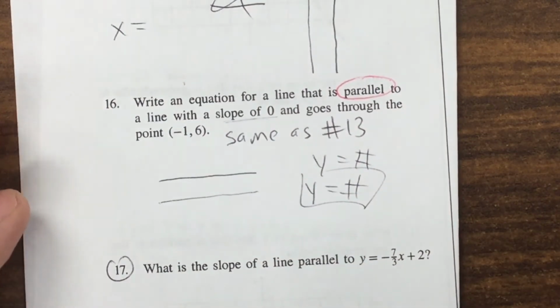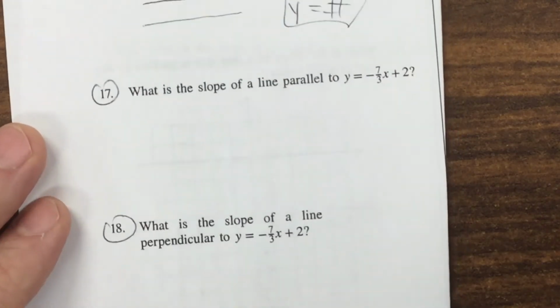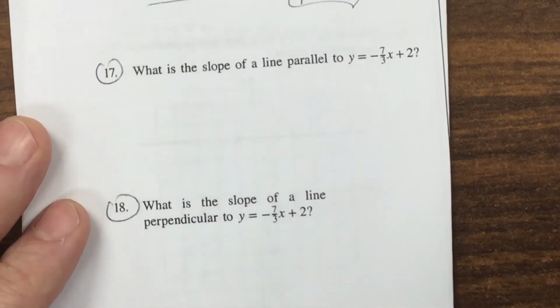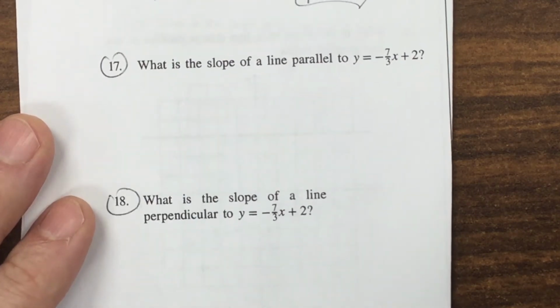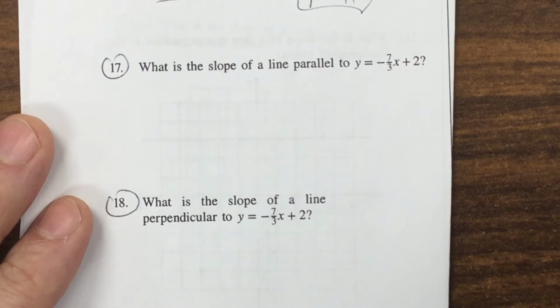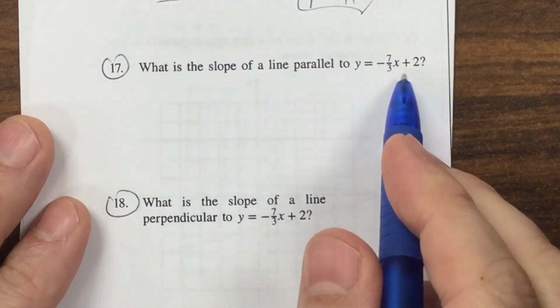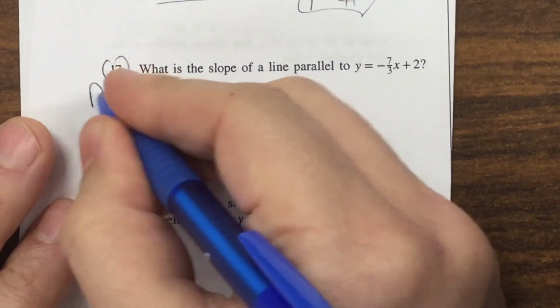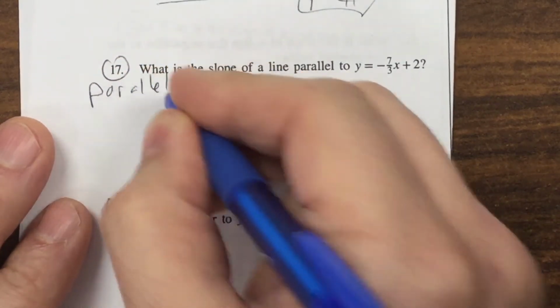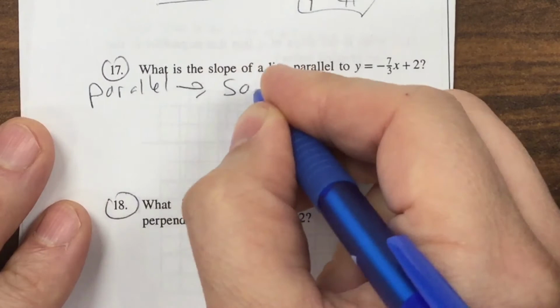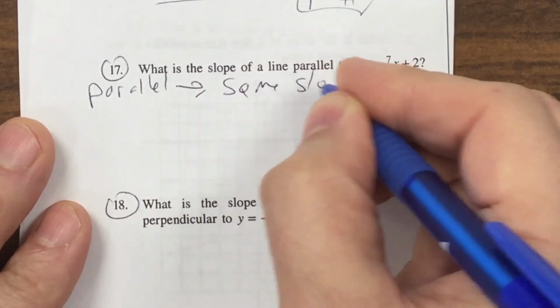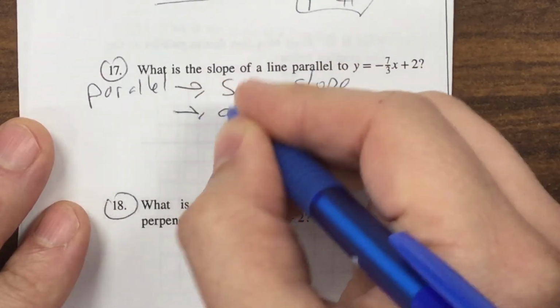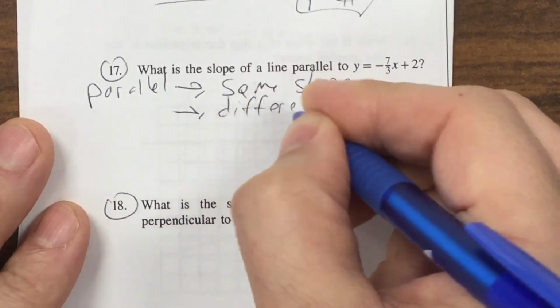All right, let's do 17 and 18 together. What is the slope of a line parallel to y equals -7/3 x plus 2? All right, so parallel lines have the same slope, but they have a different y-intercept.